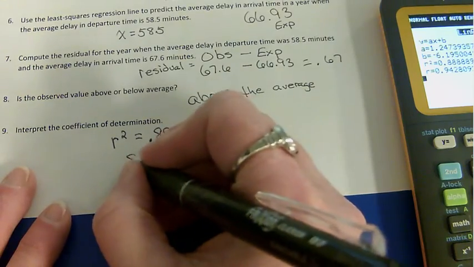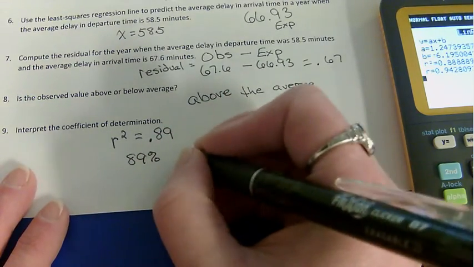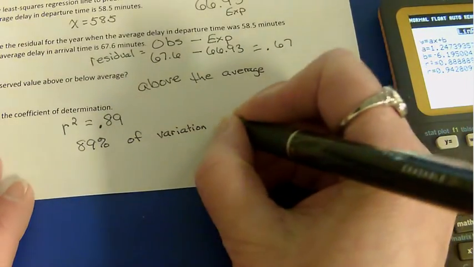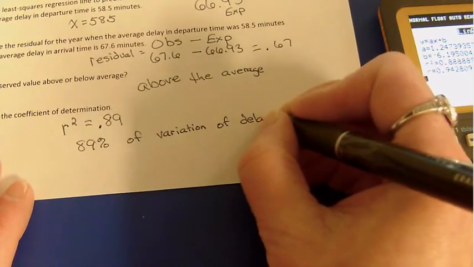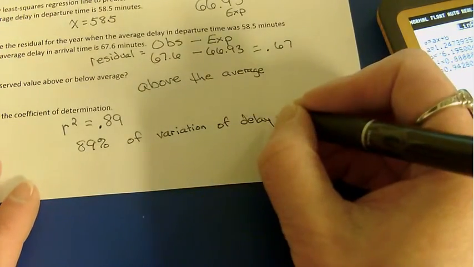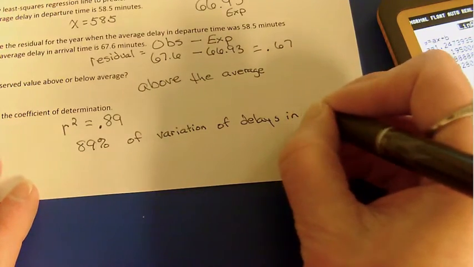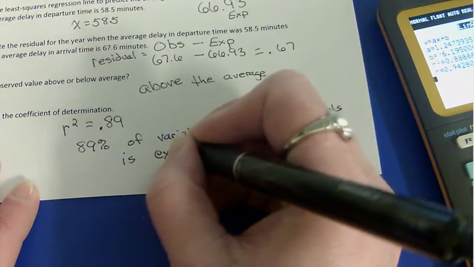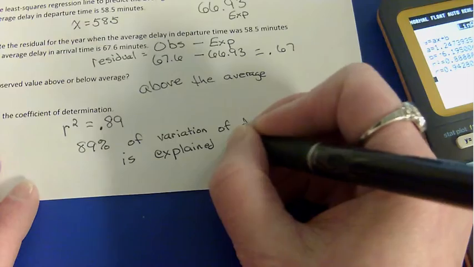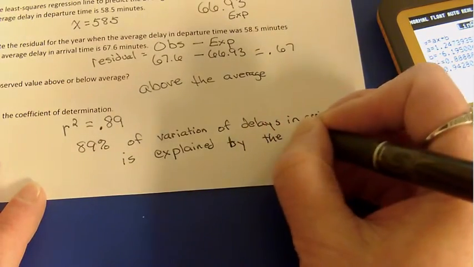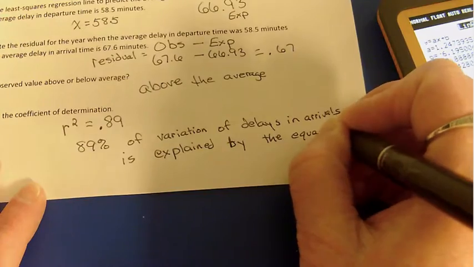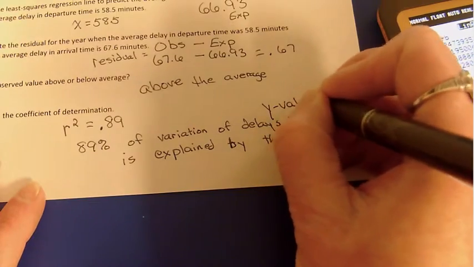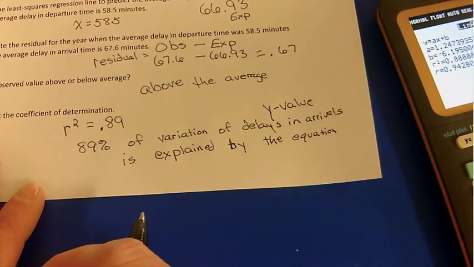This means that 89% of the variation of delays in arrival, is of the variation of the y's. So delays in arrivals is explained by the equation. It's always the variation of the y value. So this would always be whatever the y value is.